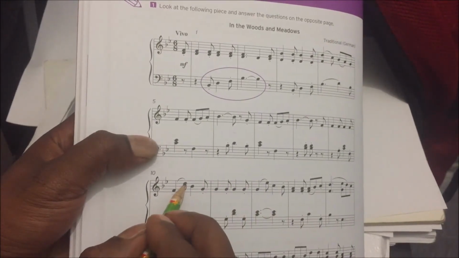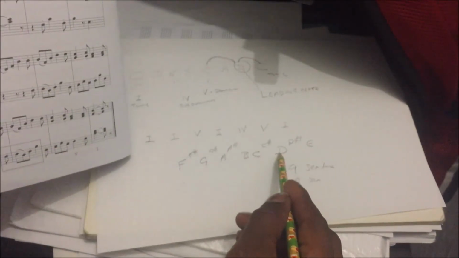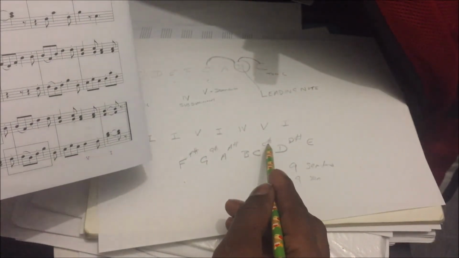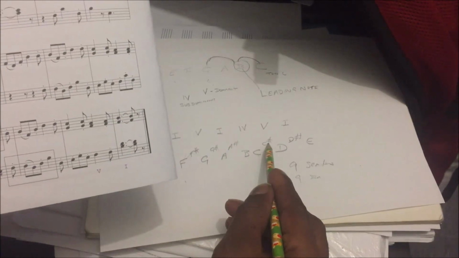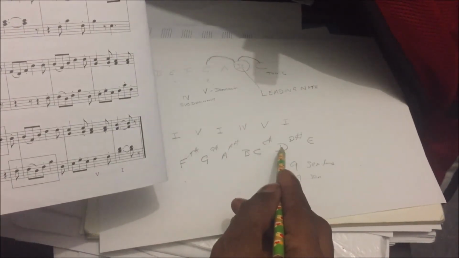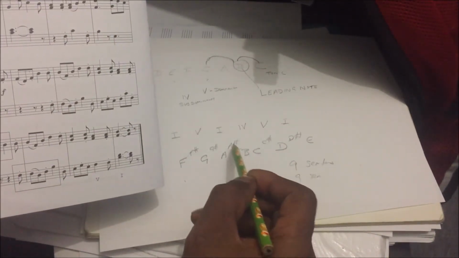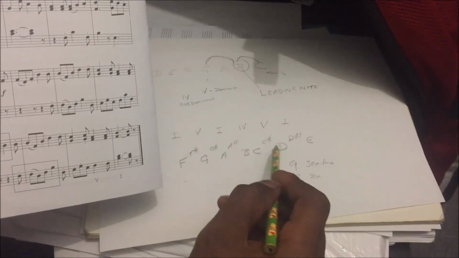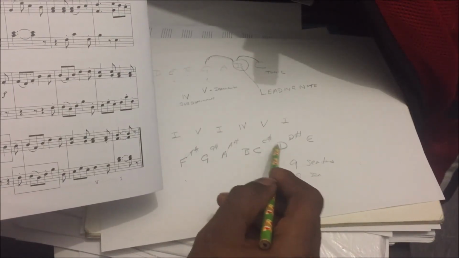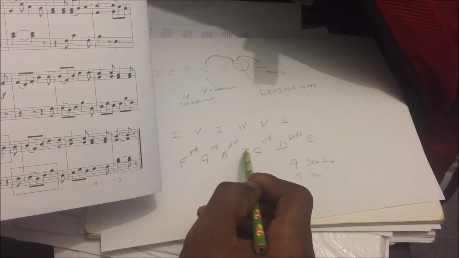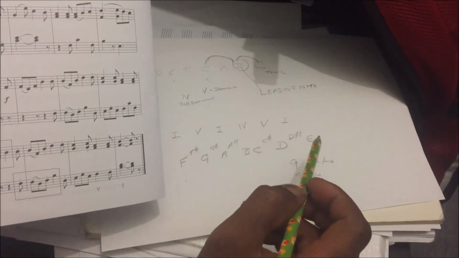Let's go down now. D to B. How many intervals? D, we're going down. 1. D to where? D to B flat. Sorry. 1. Remember, B flat and A sharp are the same thing. 1, 2, 3, 4. 4 semitones.